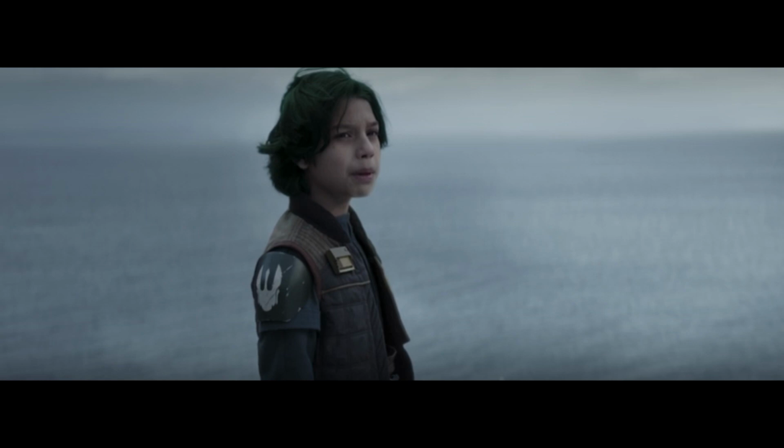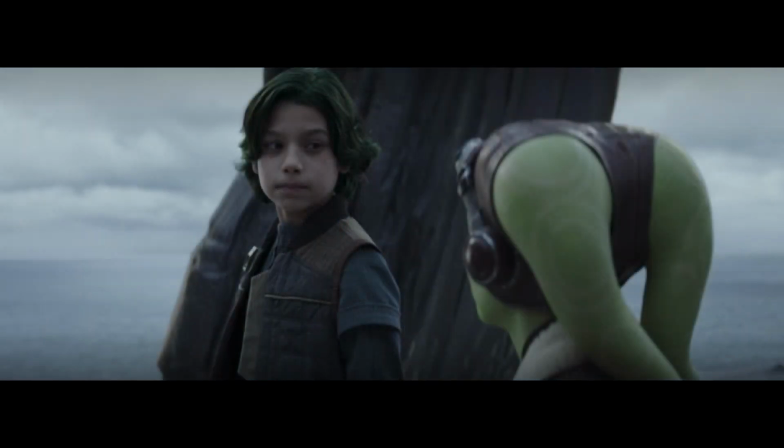What's strange though with this scene is that Jacen Syndulla tells his mother, Hera, that he can feel something about the water. He has her listen to the waves because he can hear lightsabers crashing. This is enough to get Hera moving to look for Ahsoka.